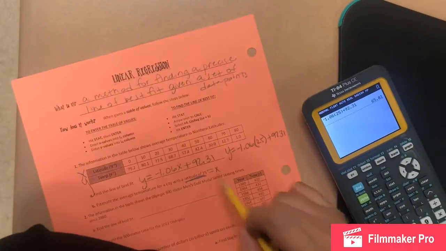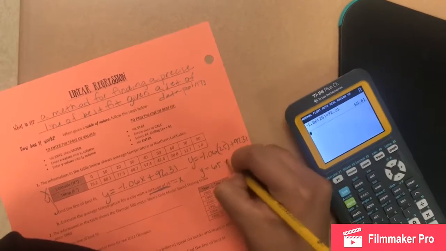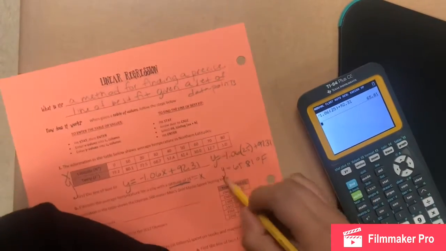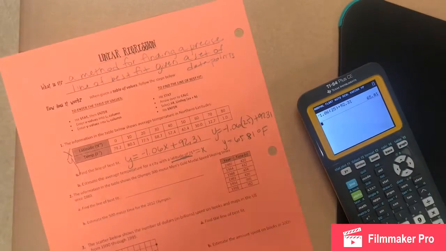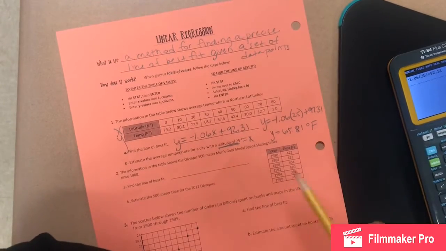Okay, and I can predict that a latitude of 25 degrees will result in 65.81 degrees Fahrenheit, because that is what y represents, okay? So we're going to take that same idea with a new set of data points, but I want to point something out for this one.